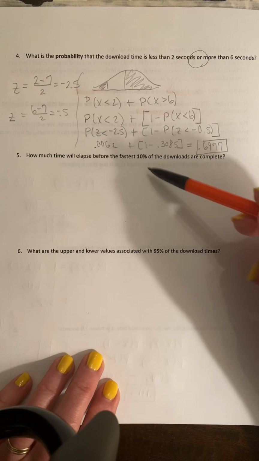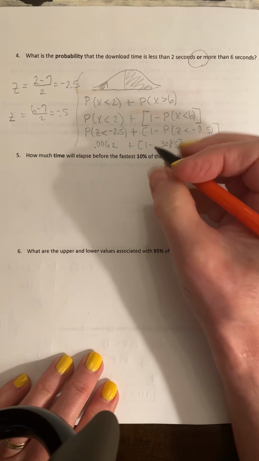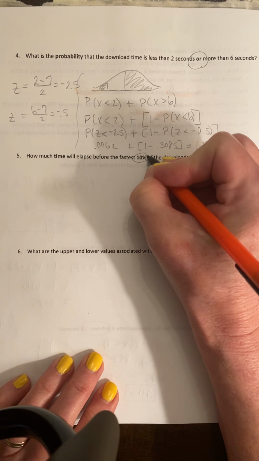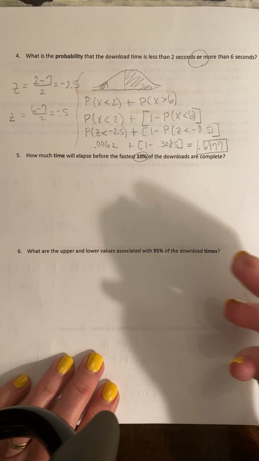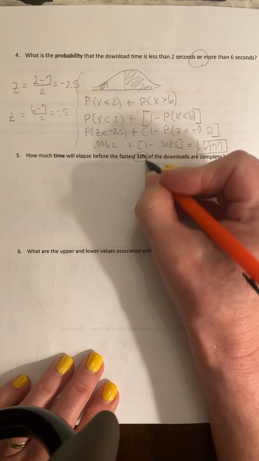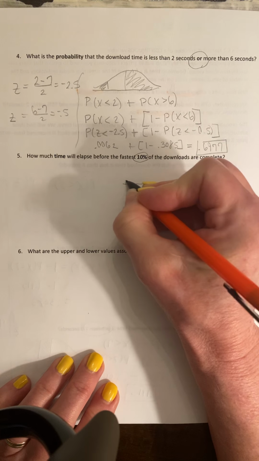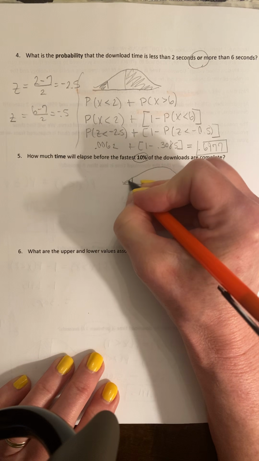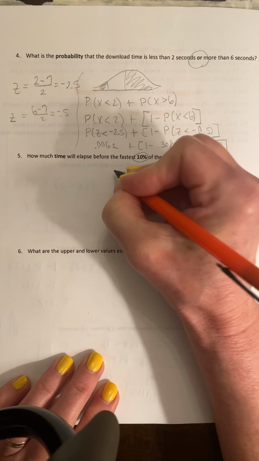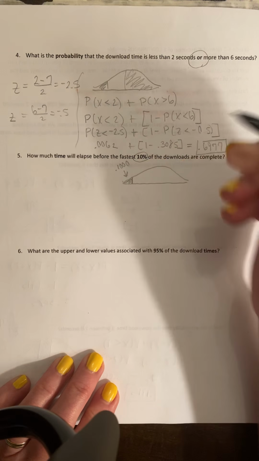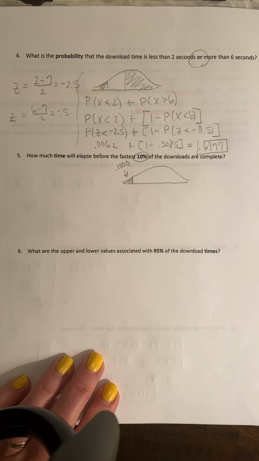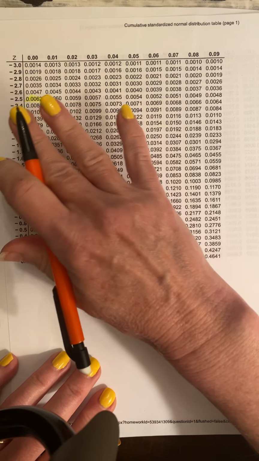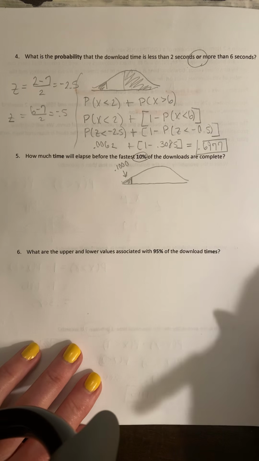Now, these next two are worded differently. You'll notice we're not given a value of seconds, an x value, we're given a percentage. In other words, we're given a probability. So we're looking at 10% of the area under the curve. Where is that 10%? It says fastest 10%. So that's the first 10% that would download. Let's change that to a decimal. And what we'll do here is go to the body of the chart where our probabilities are and go backwards, finding z and then x. Well, how's that going to work?